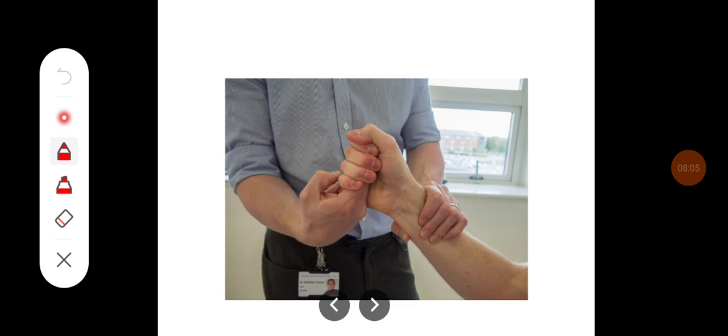Okay, so this is how the examiner is testing the muscle power of the interphalangeal joints, that is flexor group of the wrist joint.